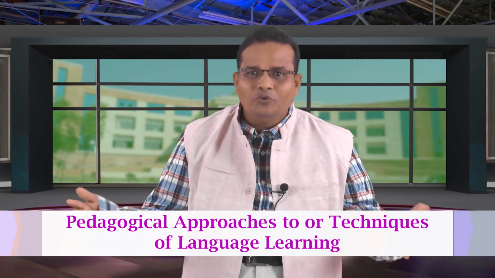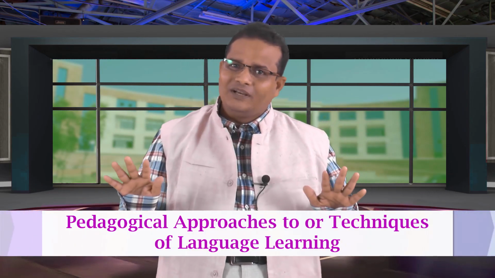Like these principles, there are many other pedagogical principles of language learning which must be an integral part of the language learning process. Let us now focus our discussion on pedagogical approaches to or techniques of language learning.